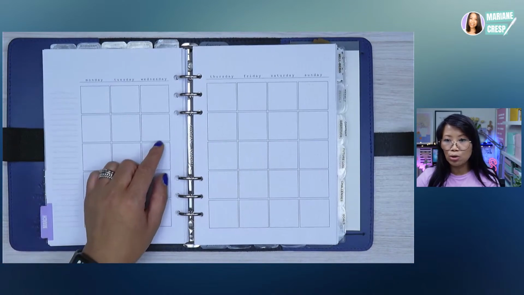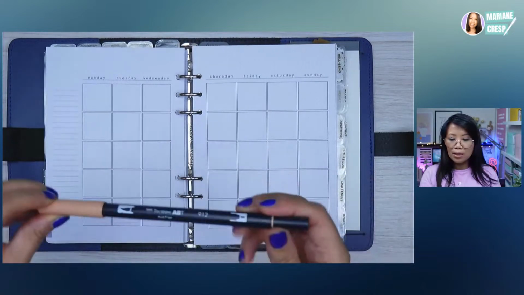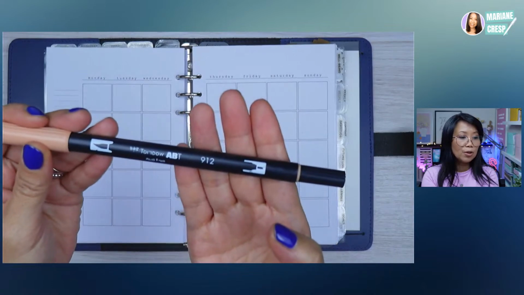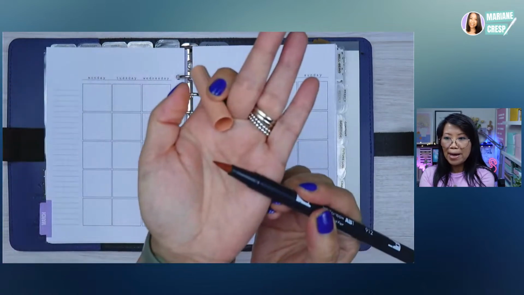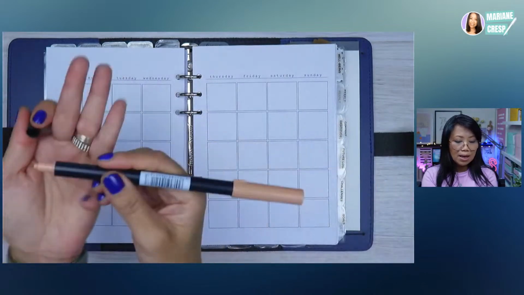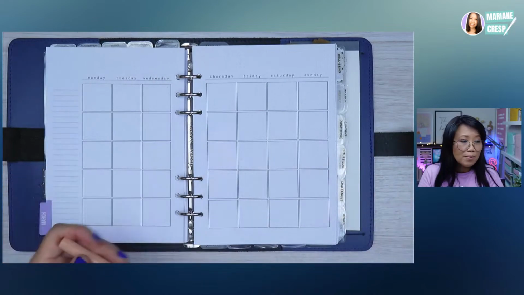So what I'm going to do is I'm going to use my Tombow Jewel brush pen. So this one is 912. Let's see if it'll focus. And this is a pale cherry. So again, I love these markers. Anytime you can get dual-ended markers, it doubles the use of the markers that you have.